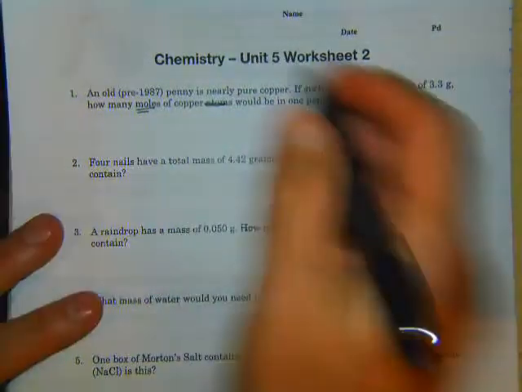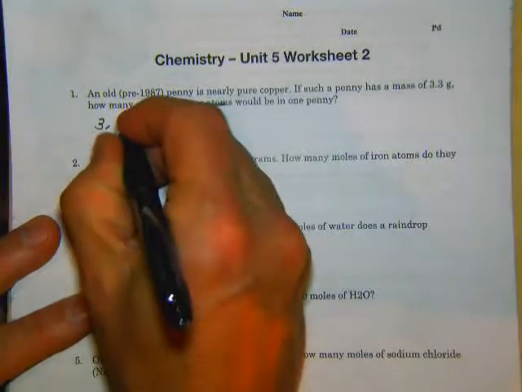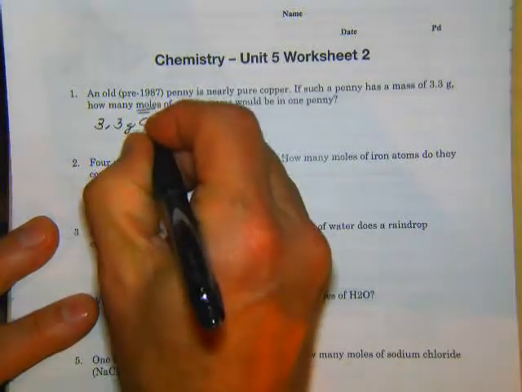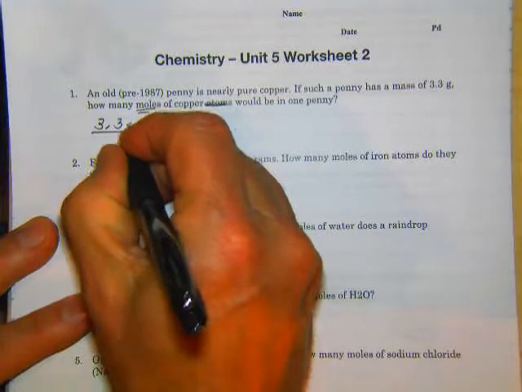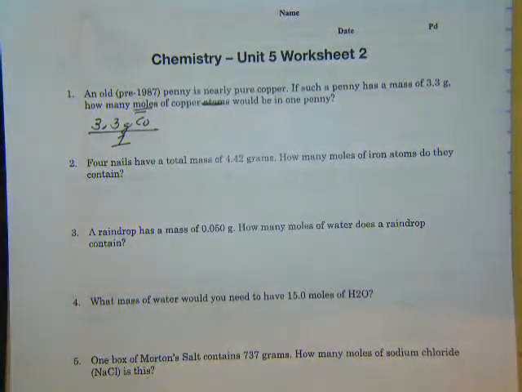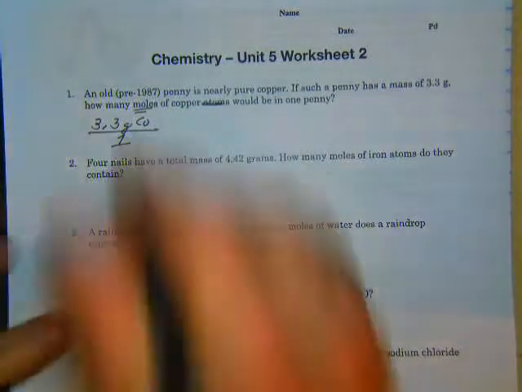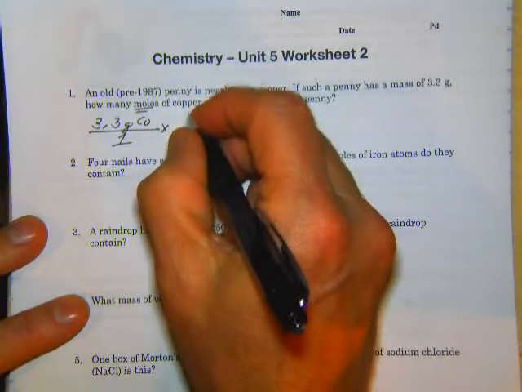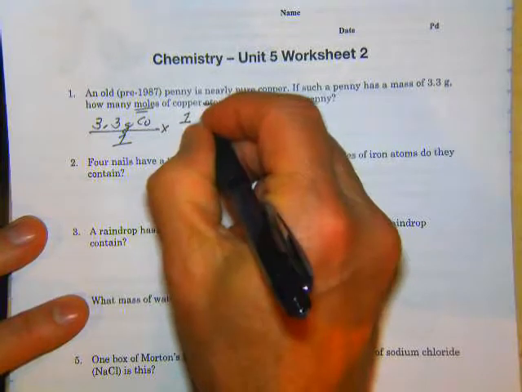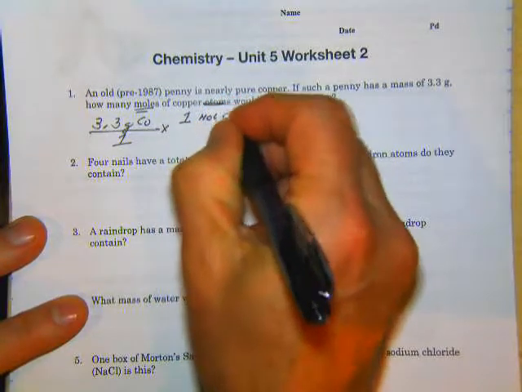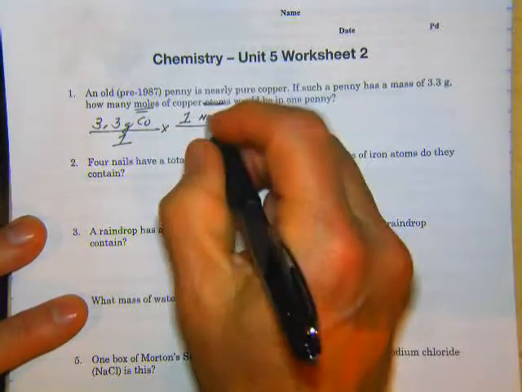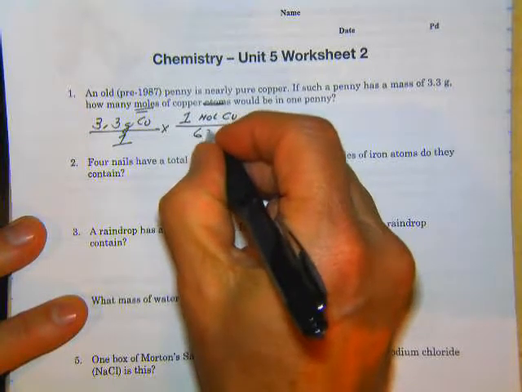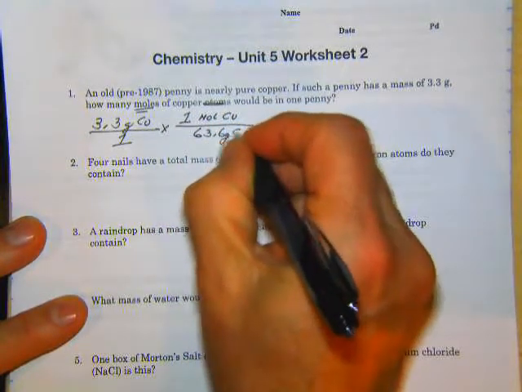So, again, 3.3 grams of copper. And as we mentioned in class, the first thing you always do is convert grams to moles. If we look on the periodic table, 1 mole of copper is 63.6 grams of copper.